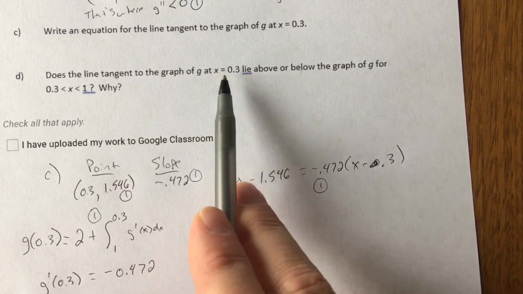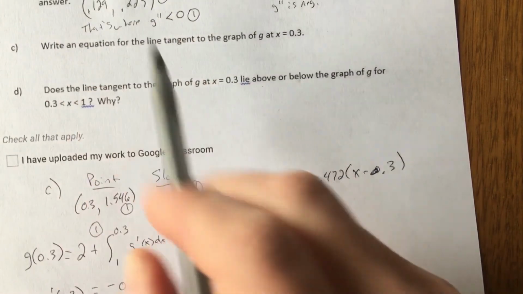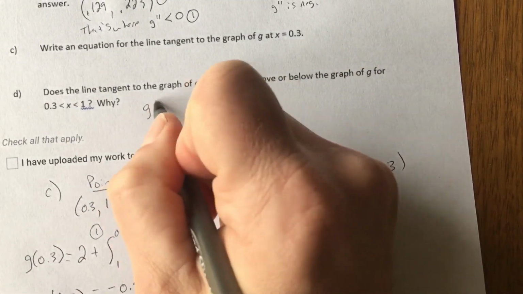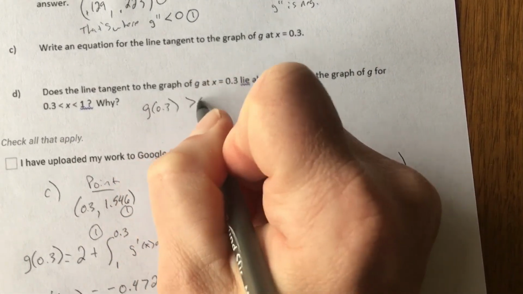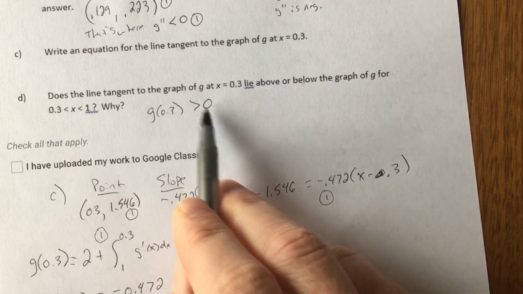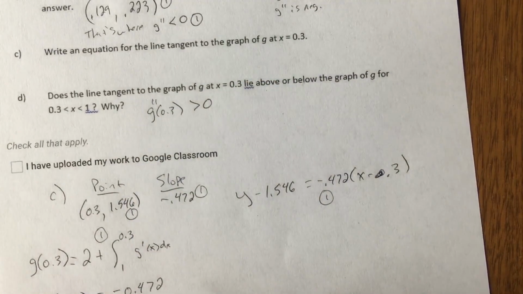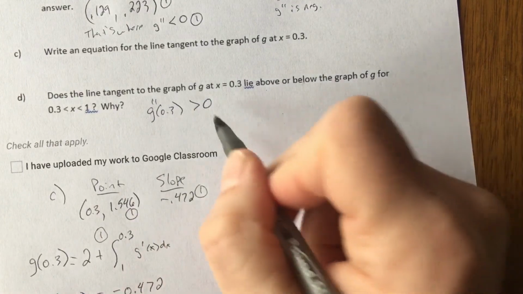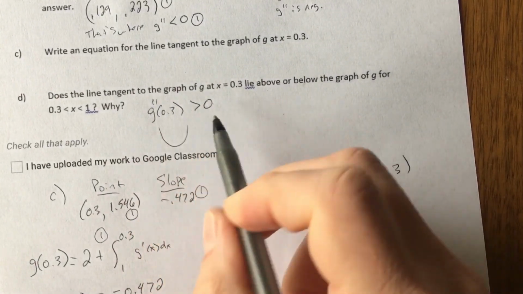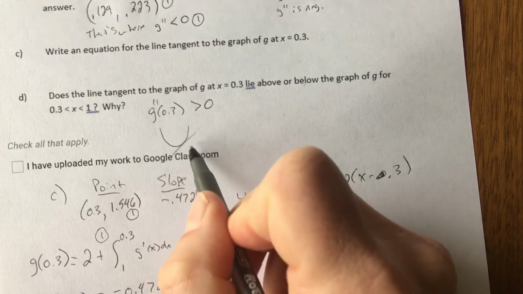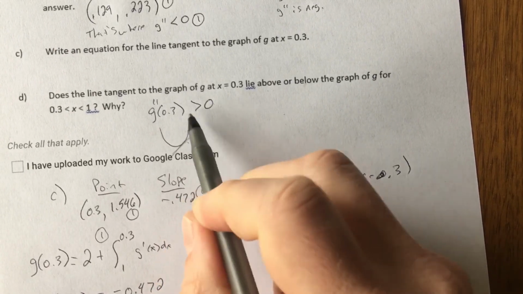So what we want to do is put 0.3 in for the second derivative. And if you do that, what you end up finding out is that you get a positive value in the second derivative. And so since we get a positive value, that means we're concave up. And our tangent line then is going to fall below because of that.